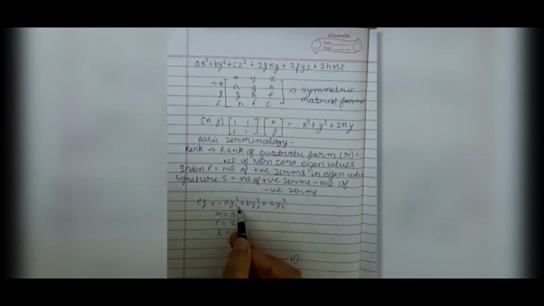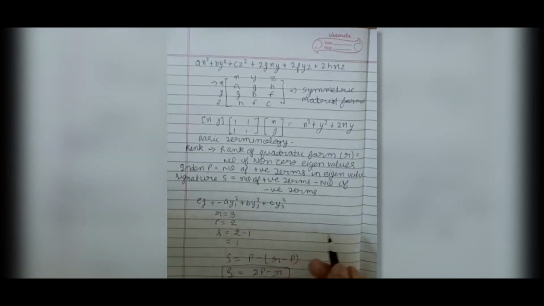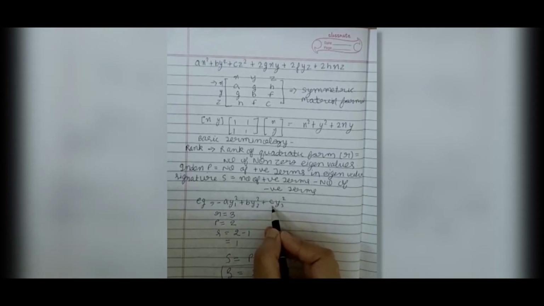See this, ay1 square plus by2 square plus cy3 square. So rank is what? 3. Why? Because the number of non-zero eigenvalues will be 3.